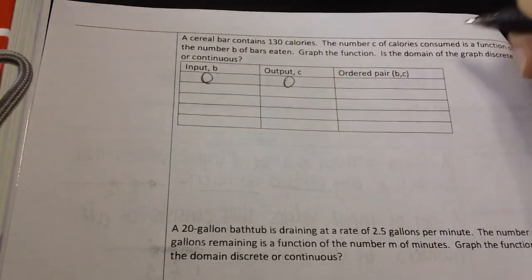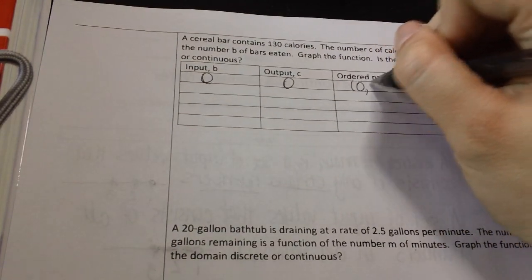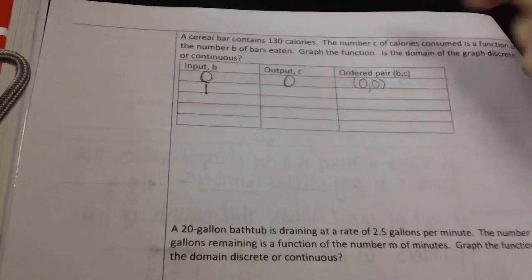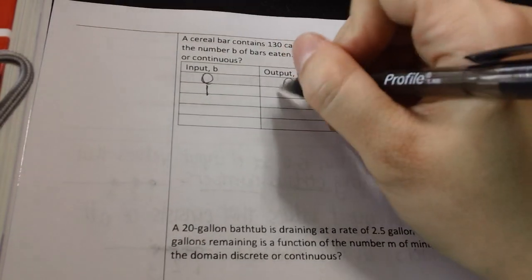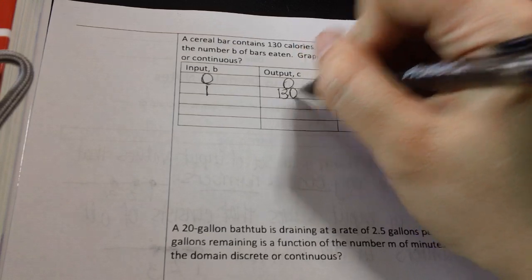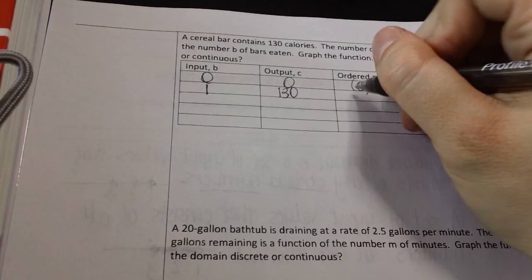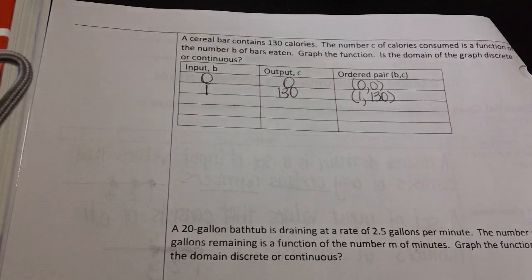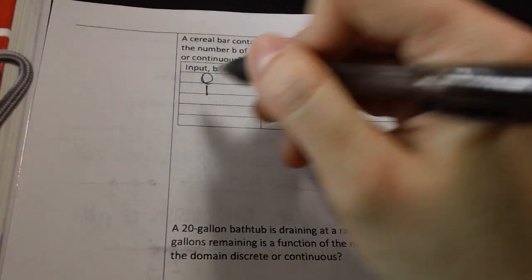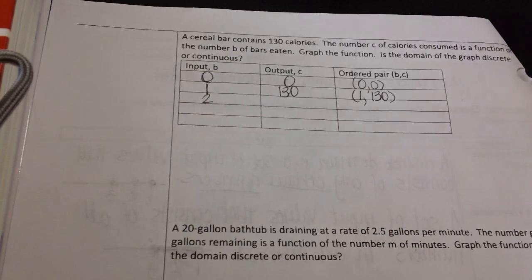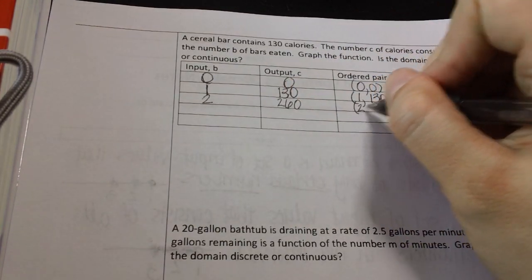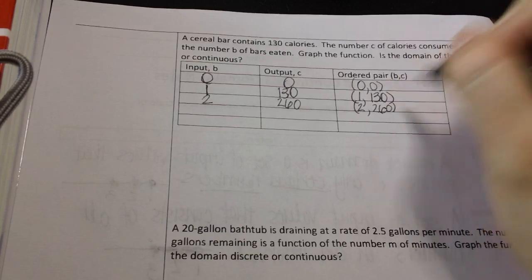0. So my ordered pair is 0, 0. But if I eat 1 bar, each bar contains 130 calories, so I would have eaten 130 calories here. So my ordered pair is going to be 1, 130. If I eat 2 bars, I would consume 260 calories for an ordered pair of 2, 260.